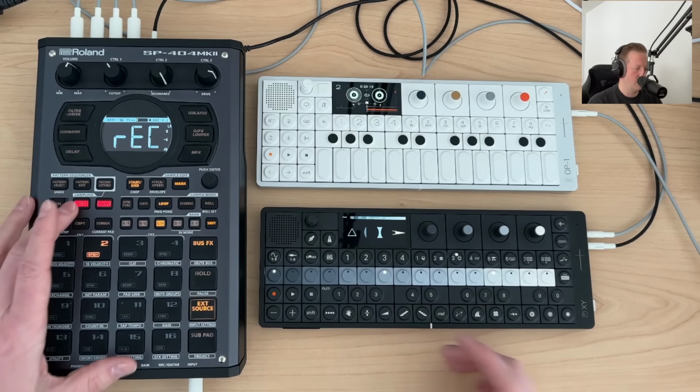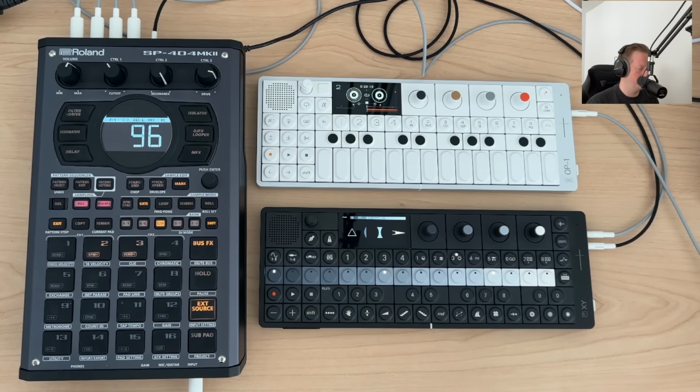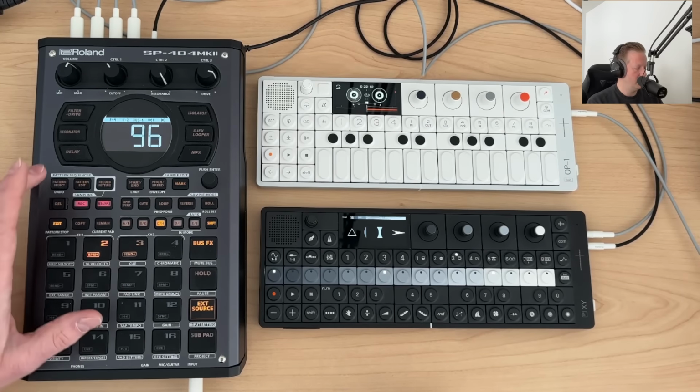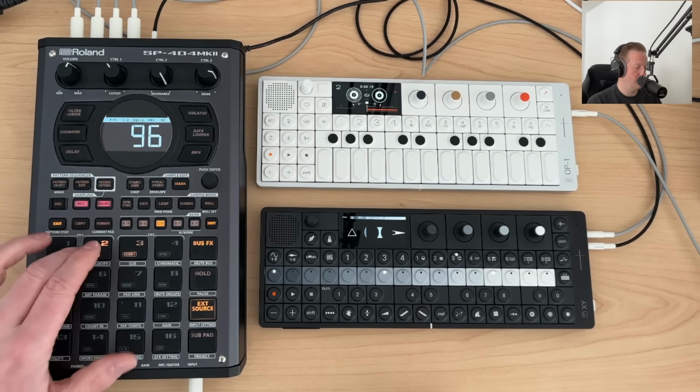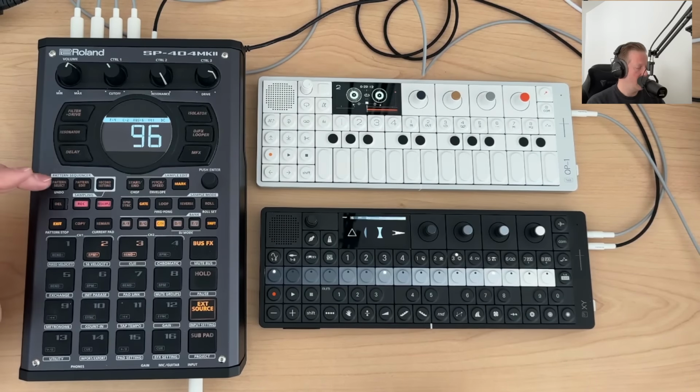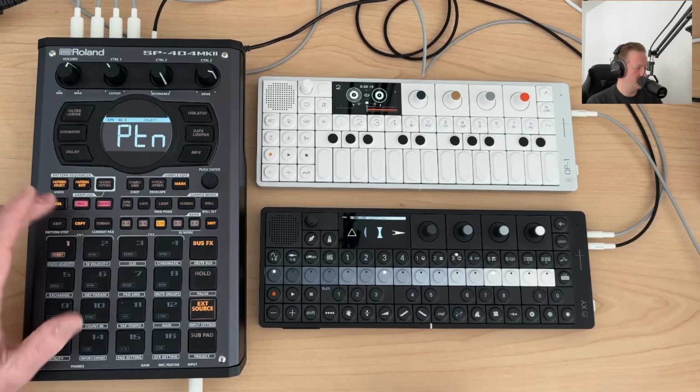So maybe that's just what I want somewhere in there. I want something. Well, let's go back here. I'm going to turn loop off. We know that we've got this recorded nice. I'm going to put gate back on just so it doesn't keep looping forever. And what I'm going to do is switch back to pattern mode.